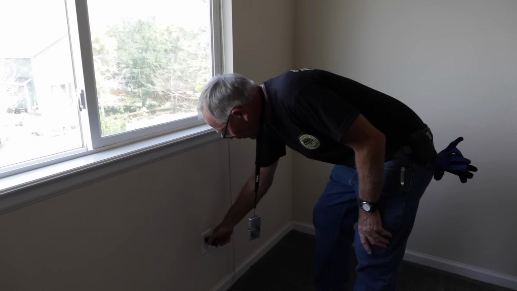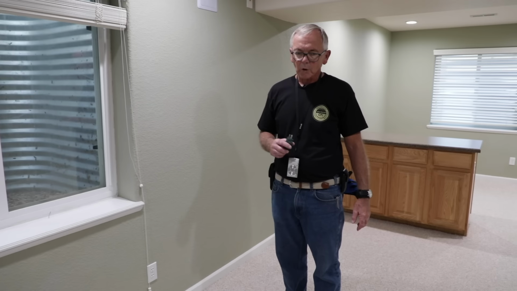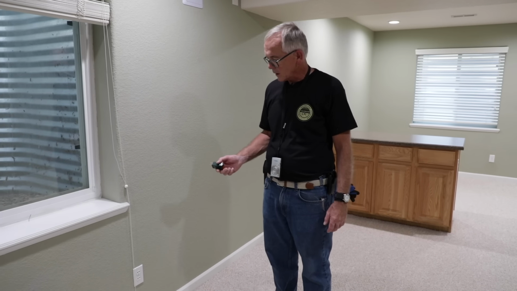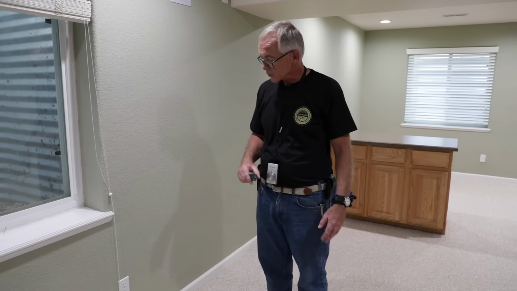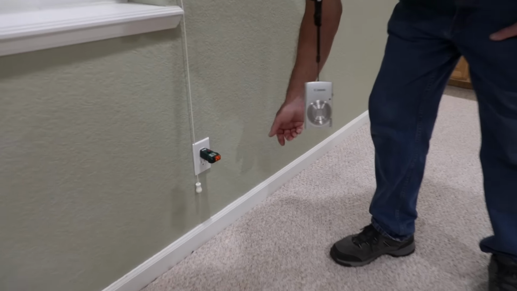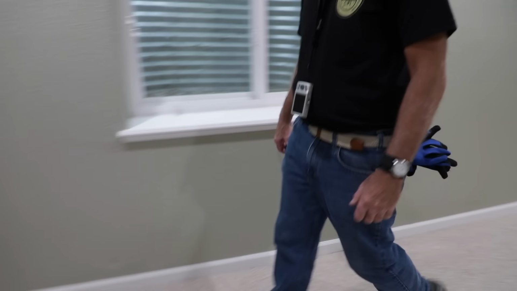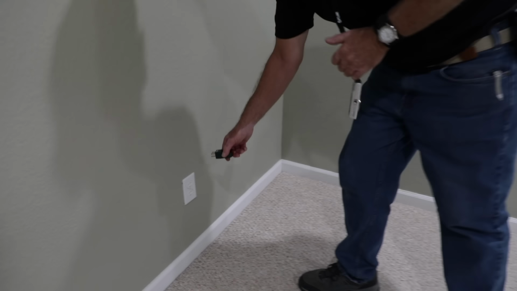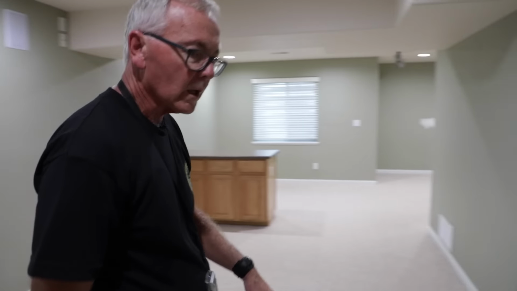That one's good as well. So we're all good and functional in this bedroom. Now we're going to do a representative amount of the receptacles that are on the AFCI circuits in the circuit breaker panel. So we're down here in the basement and basically we're just looking for polarity on these, and you don't have to test every single receptacle, but you should test at least a few in each room if you can.